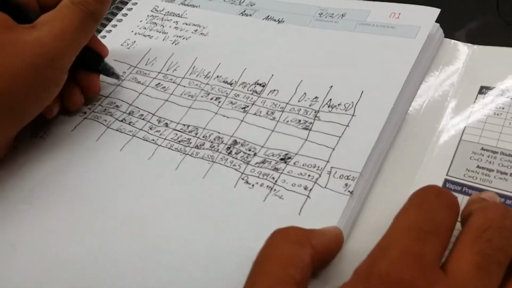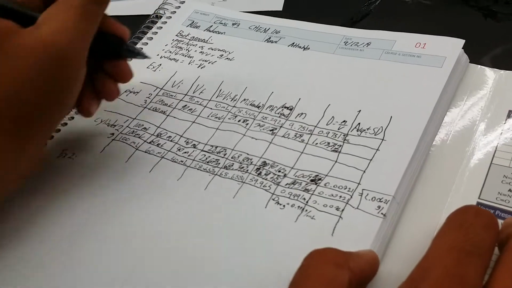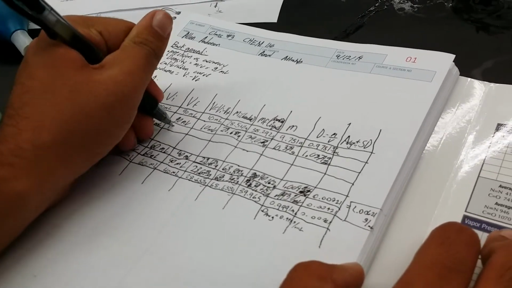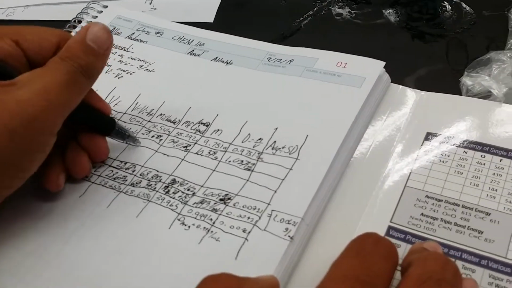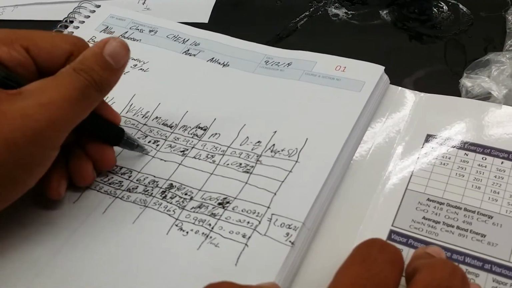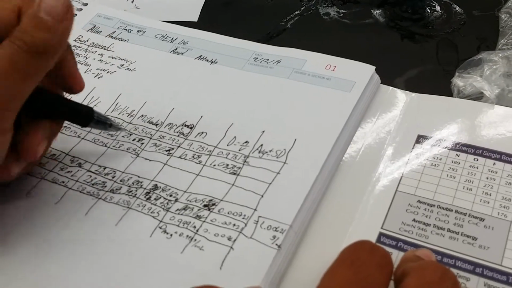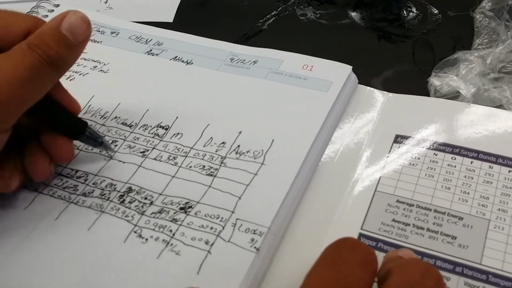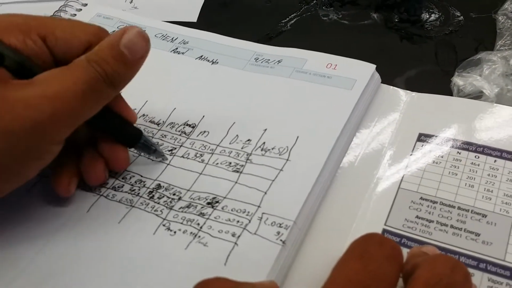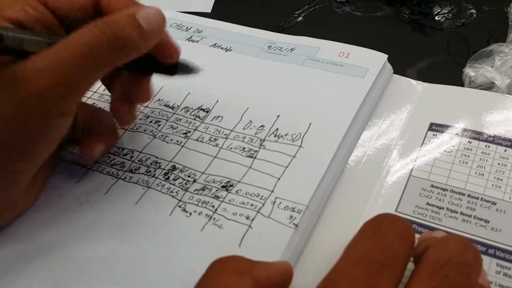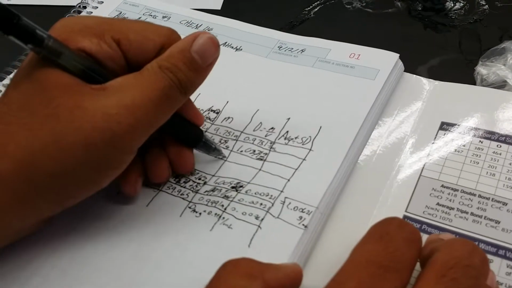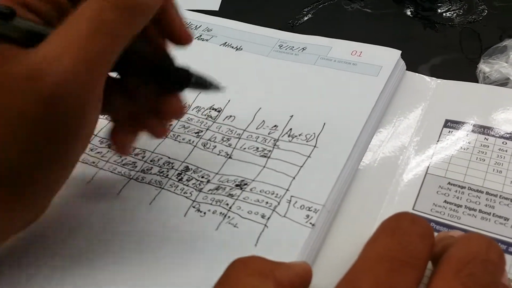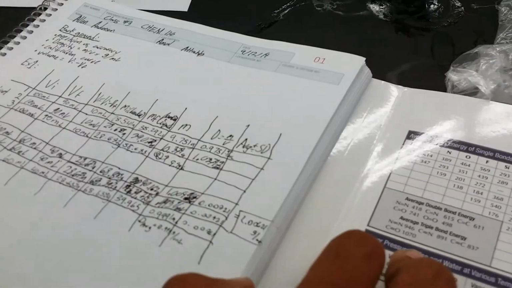So we started off with 100 ml. We took out 10, so that means we had 90 ml left. There we go, 10 ml there. So this is 28.677 grams. And the mass of the final was 38.673. And the mass difference was 9.996. Divide that by 10, because we have 10 ml here.